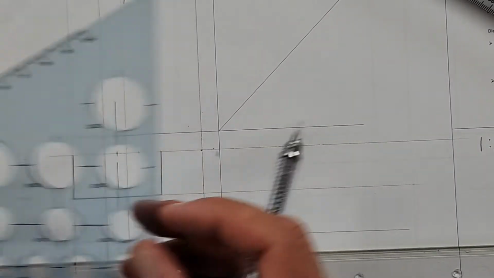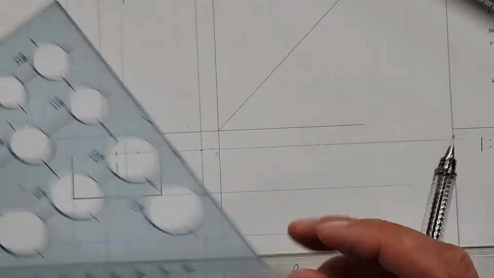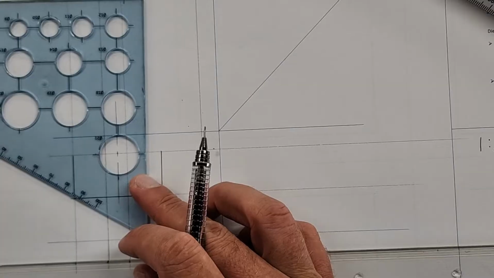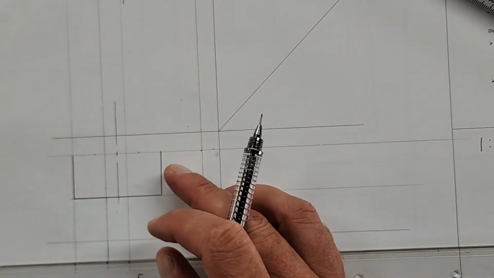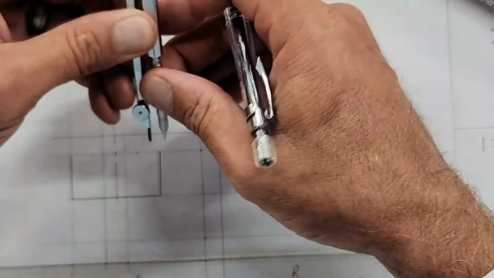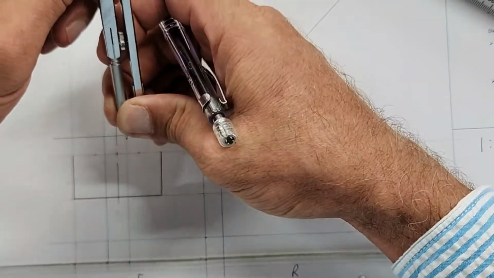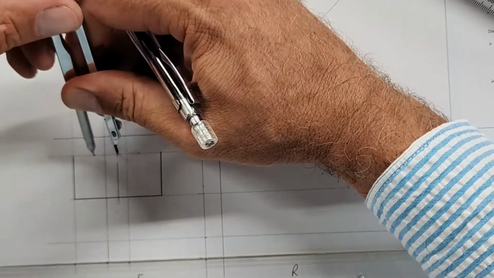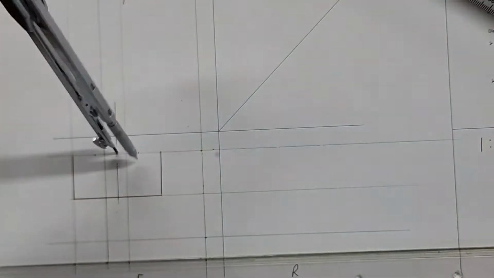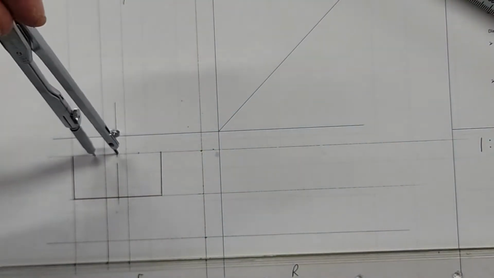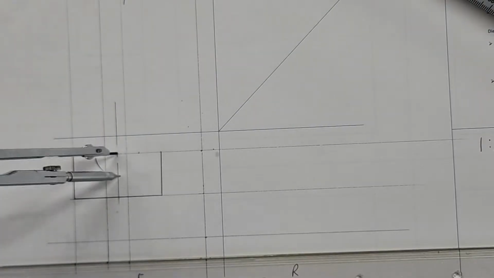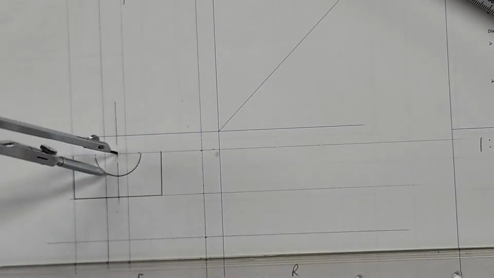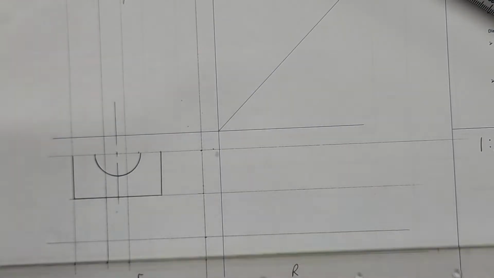Alright, that's a 24, so I can use, let me see if I have a stencil, no. Okay, then I'm going to use my compass. Double check it.